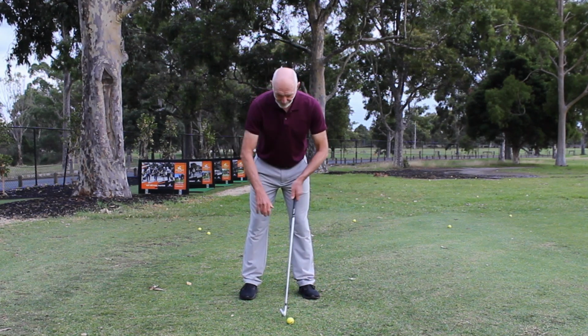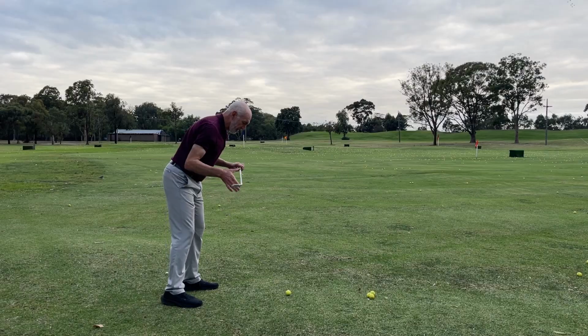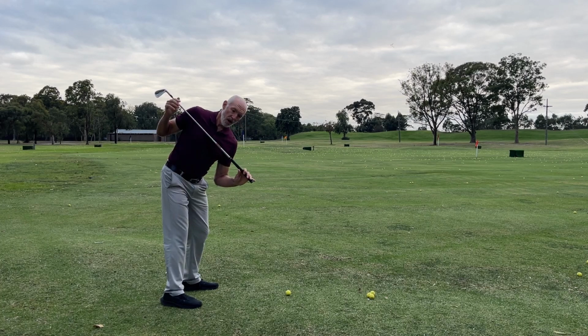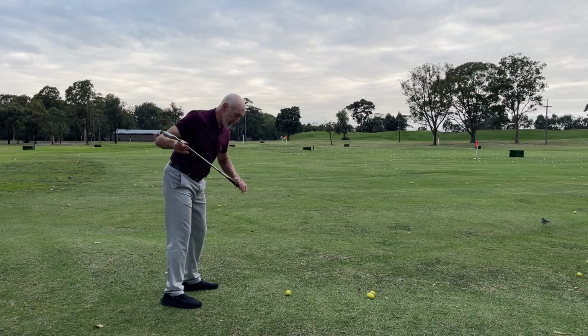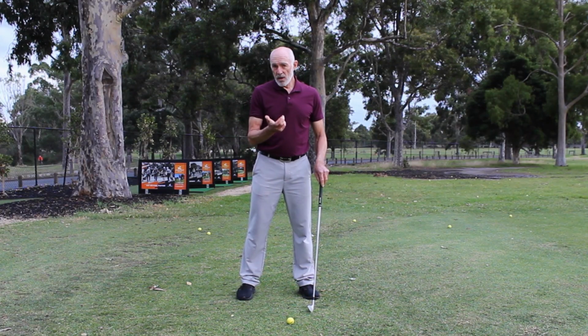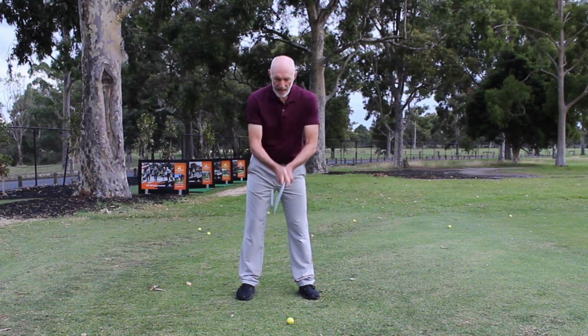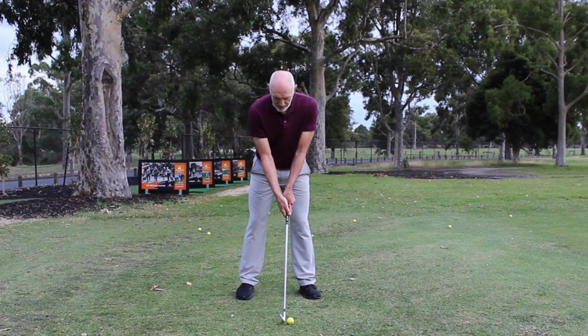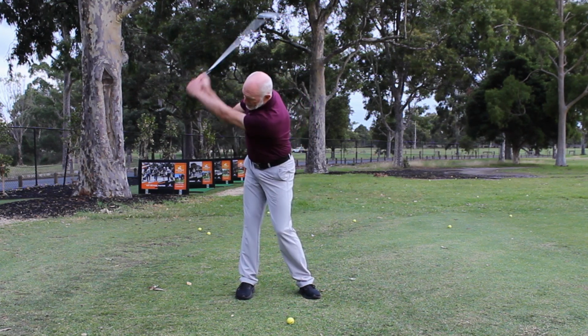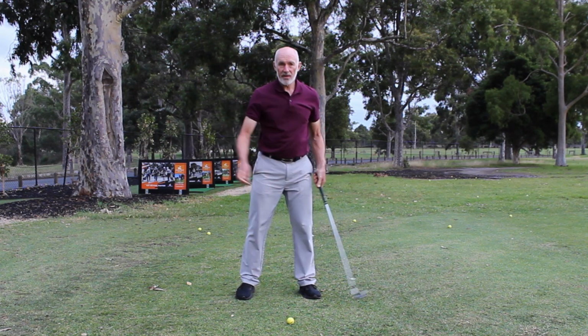The second, as you swing back and through, allow your shoulders to turn on the correct path, which is going to be at right angles to your spine. And the final one, and probably the most important one for issues other than just swing plane, is keeping the tension out of hands and arms so that when you swing the club away from the ball, body can turn nice and freely back and through.